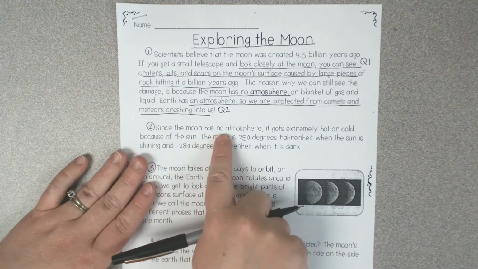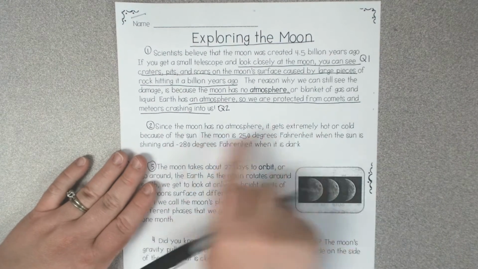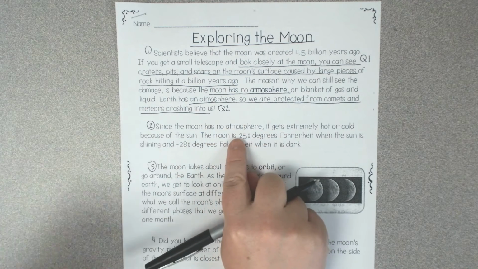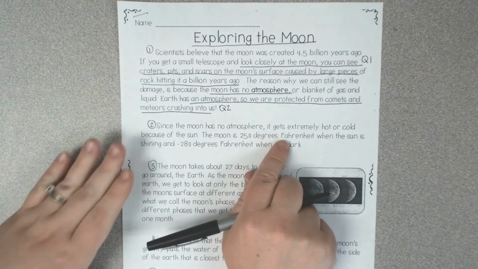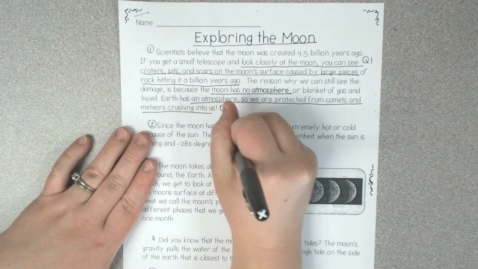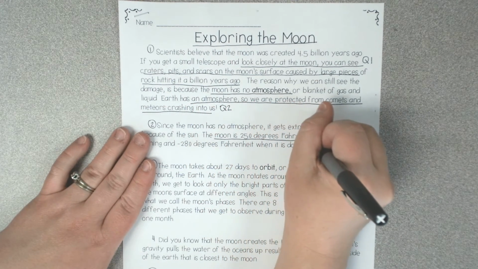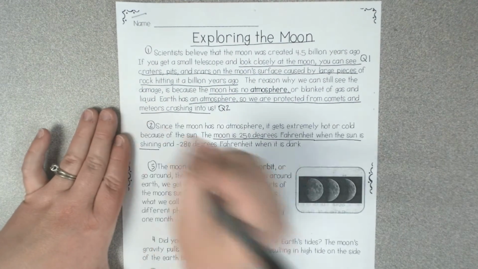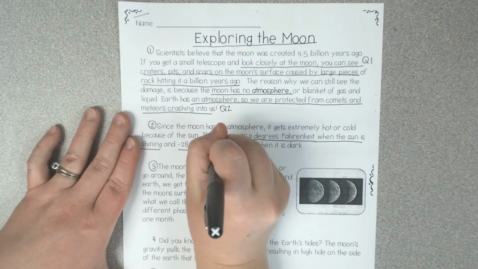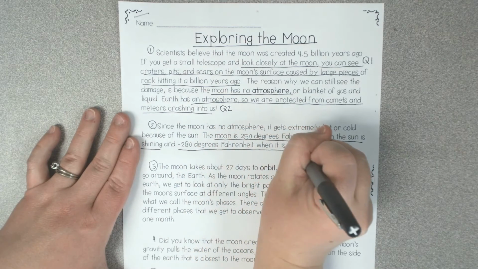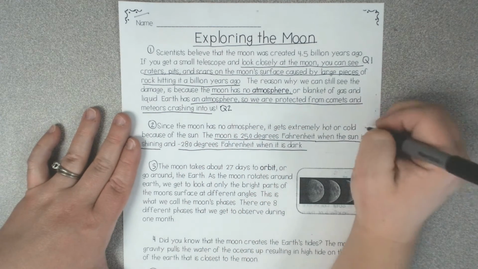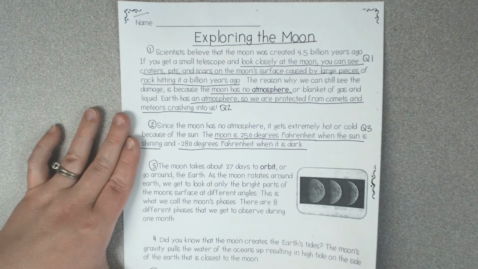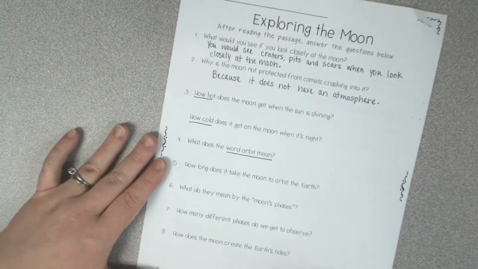Since the moon has no atmosphere, it gets extremely hot or cold. Because the sun, the moon is 250 degrees Fahrenheit when the sun is shining, and it is negative 280 degrees Fahrenheit when it is dark. Oh my gosh. Q3 here. We've got question 3 already.